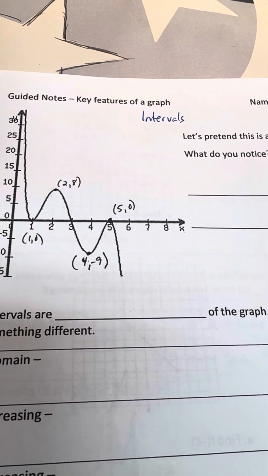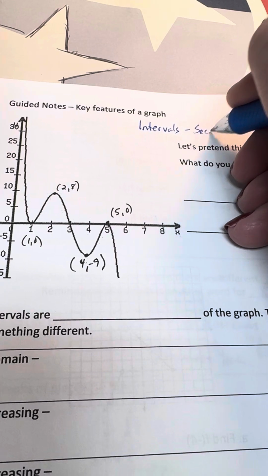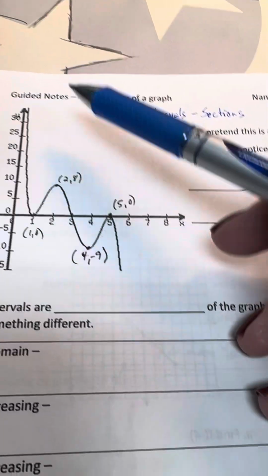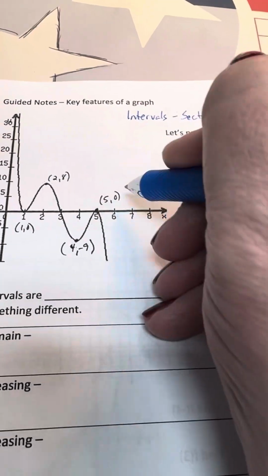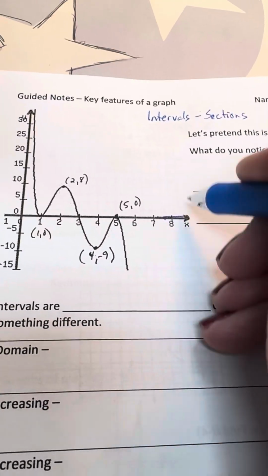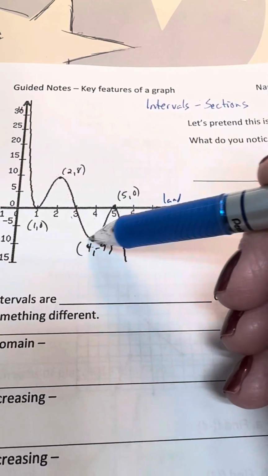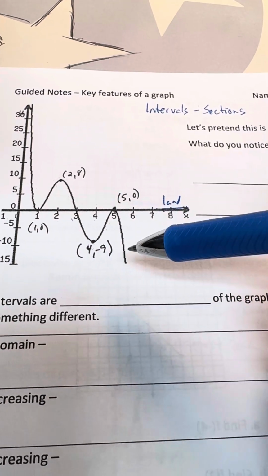All right, so intervals is a fancy word for sections. Let's pretend that this is a roller coaster that's on the side of the Grand Canyon. So this line here, the x-axis, is the land, and where the roller coaster dips down is below the land, okay?